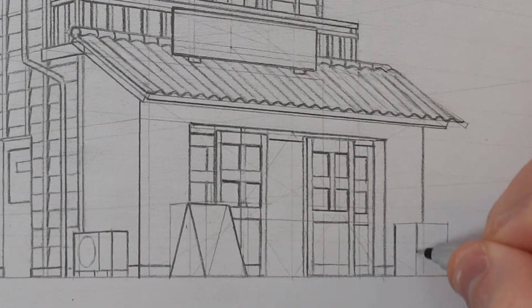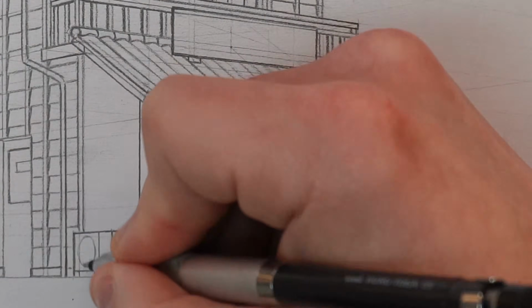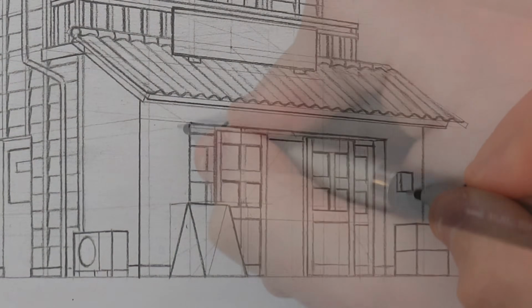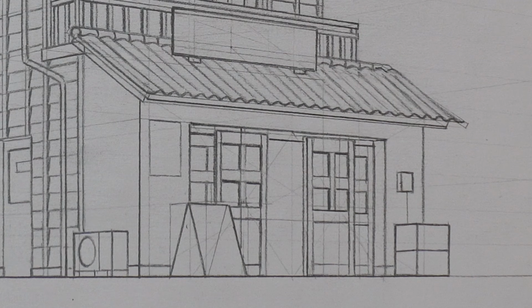Okay, so I'm happy with those doors. I'll also add a few extra details at the front here, like this box on the wall. I'm not sure what that might be, but on this side I'll also outline what could be like a poster or another sign of some sort. And there we go, we have now finished outlining this building, and it's looking good, it looks neat.